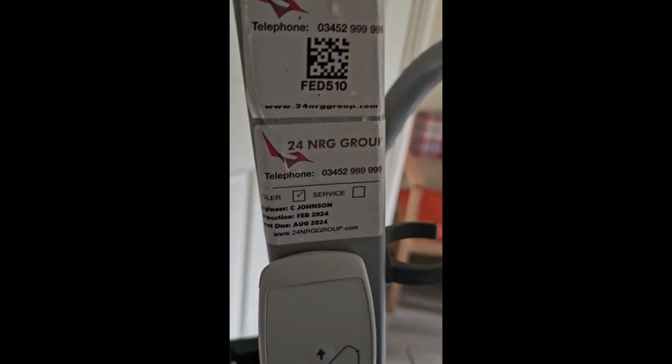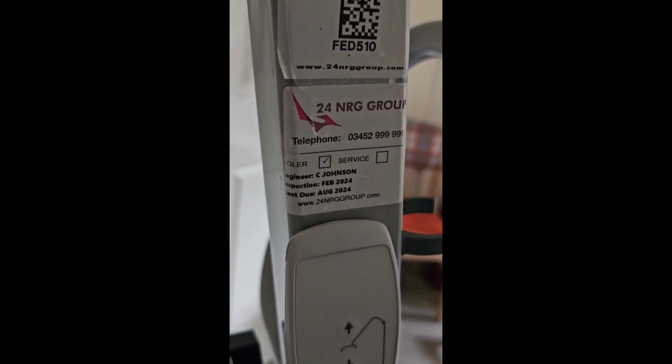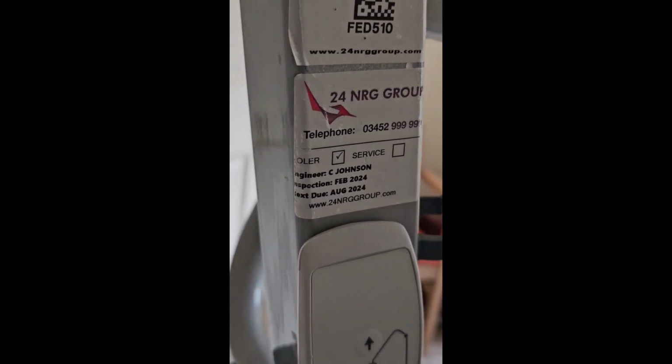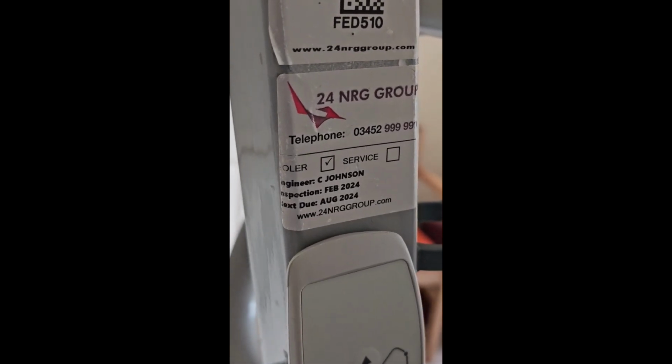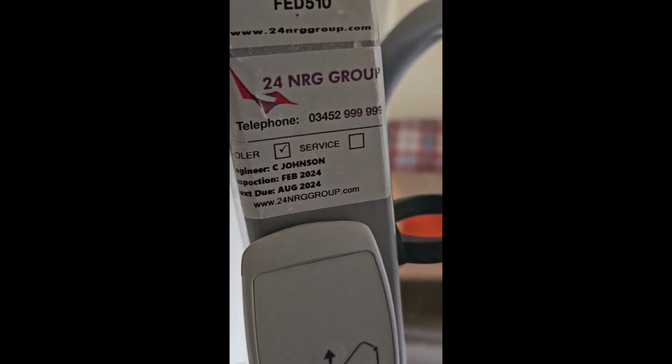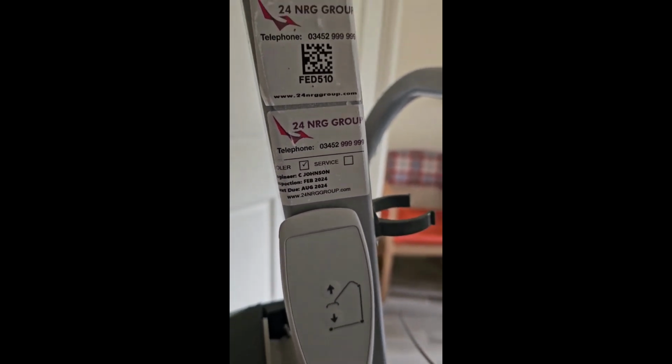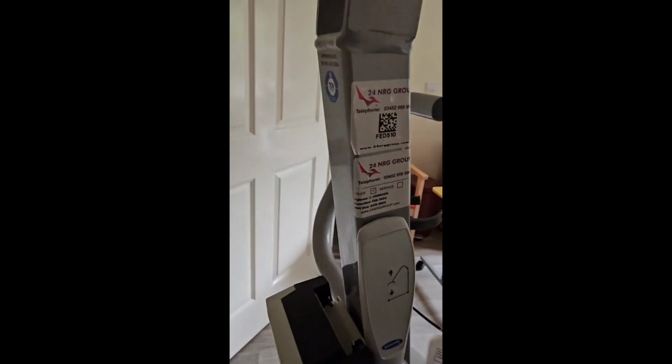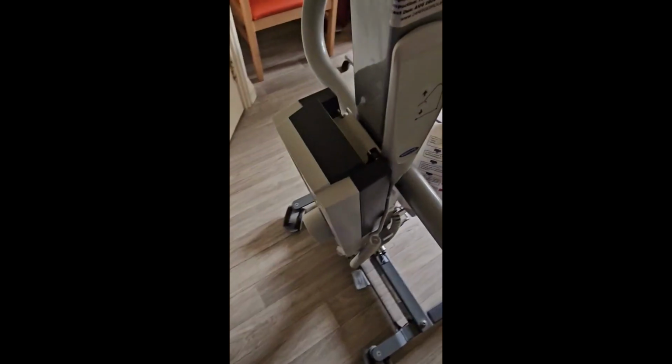The first checks required when approaching a hoist and waiting to use it is to find and check the inspection tag. Whether it needs servicing or is approved by a hoist engineer for usage and when its next inspection is. The next check is the battery.